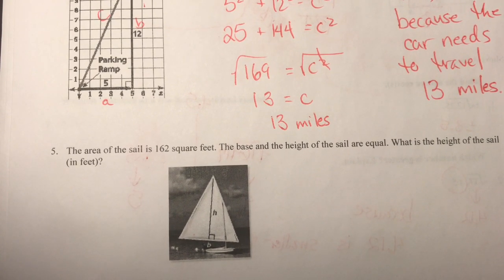I think I made a mistake by including this. Let's just do it anyway. I did make a mistake by including this, but you know what? No, I didn't. Looking at this and reading it, no, I'm fine with it.